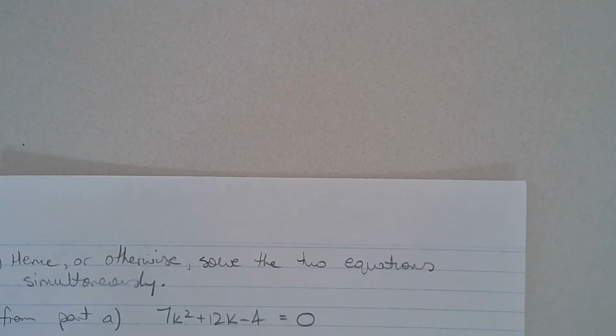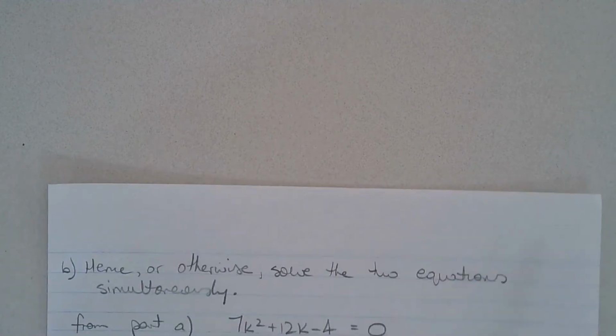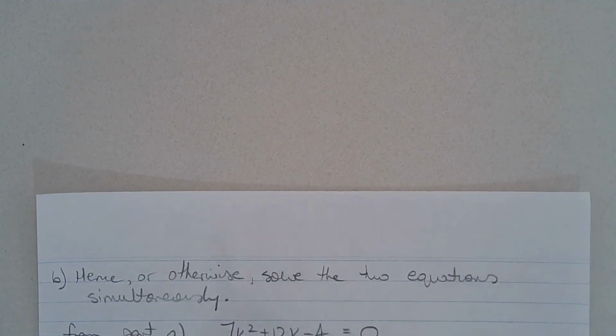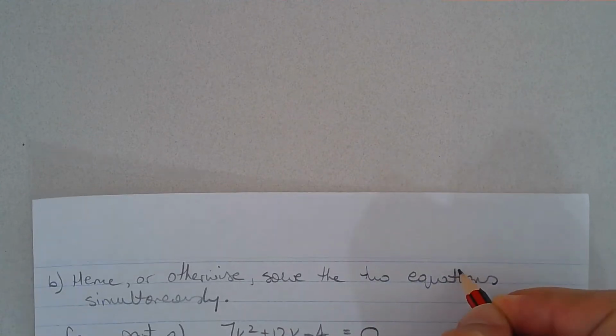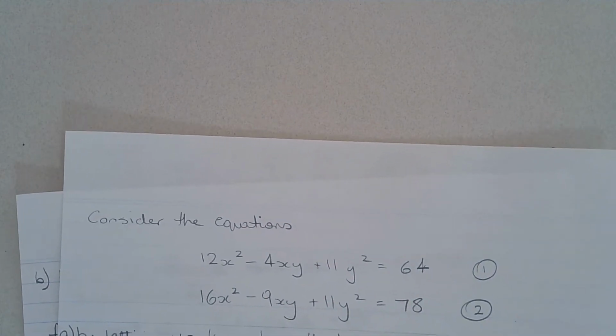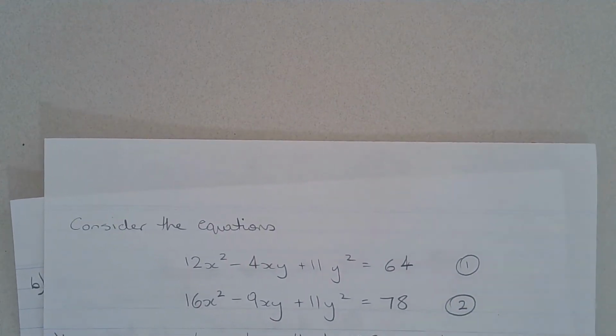I'll leave part A around, as I might have to refer back to it. For part B: hence or otherwise, solve the two equations simultaneously. These are the two equations again, so you might want to write these down. 12x squared minus 4xy plus 11y squared equals 64, and 16x squared minus 9xy plus 11y squared equals 78.